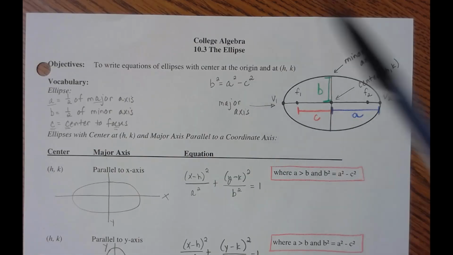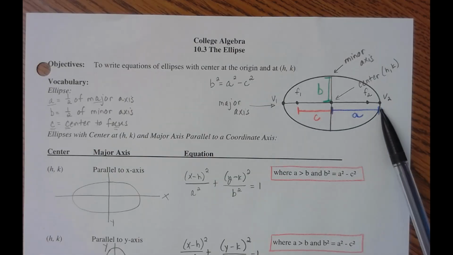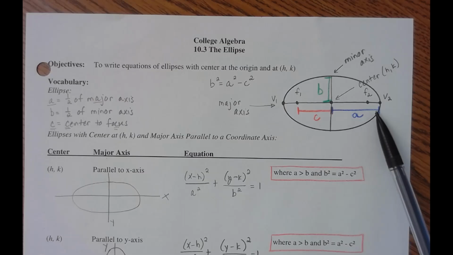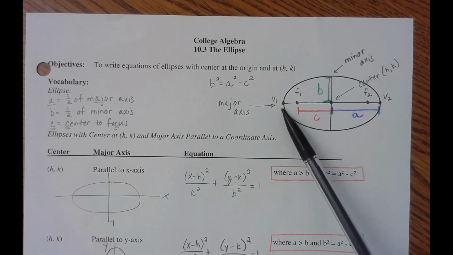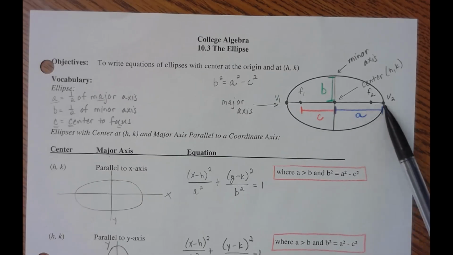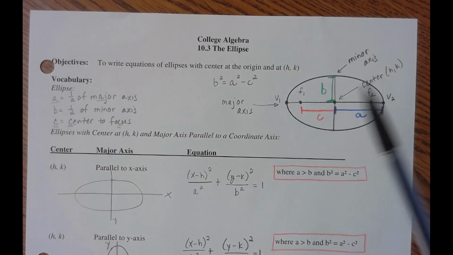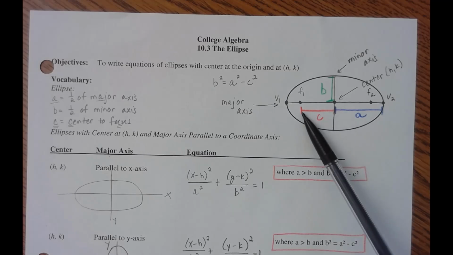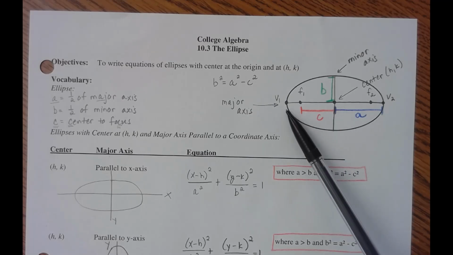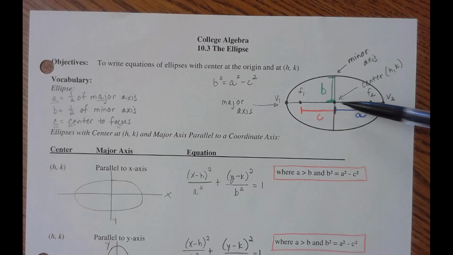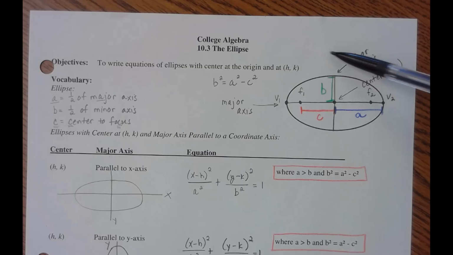Now, keep in mind, A is always going to be the longest of these three measurements because it's half of the major axis, and the major axis is always the long way across the ellipse. C is just center to focus, so of course A has to be longer than that. B is less than A because it's only half of the minor axis. Now, what happens if A and B are equal? Good question. If A and B are equal, then we end up with a circle.